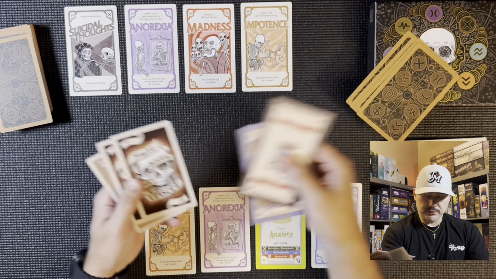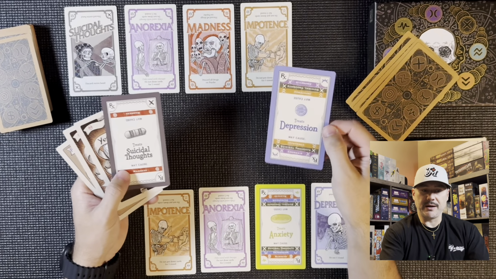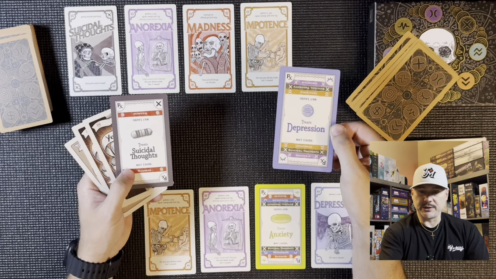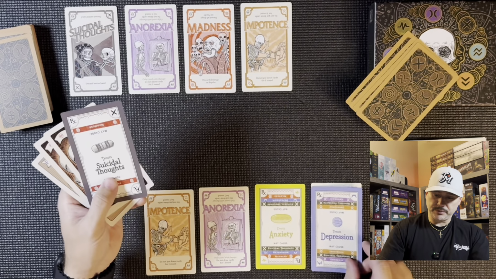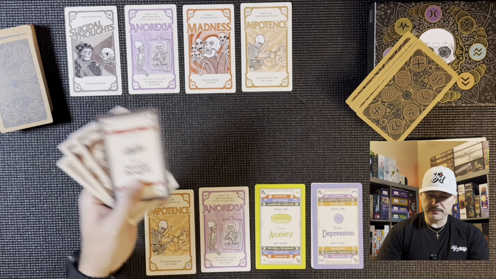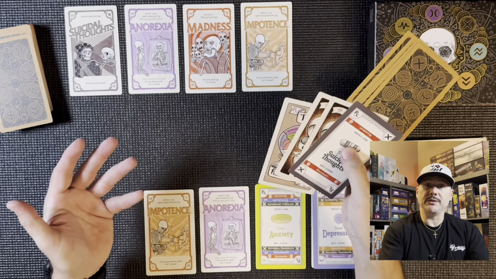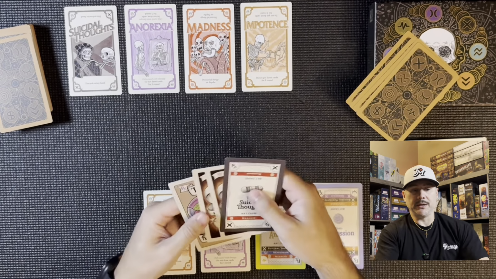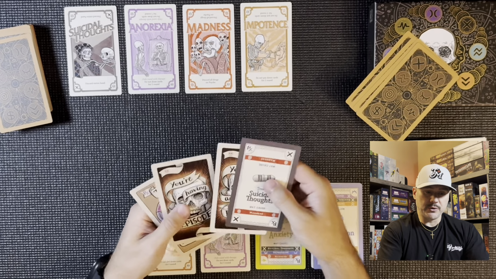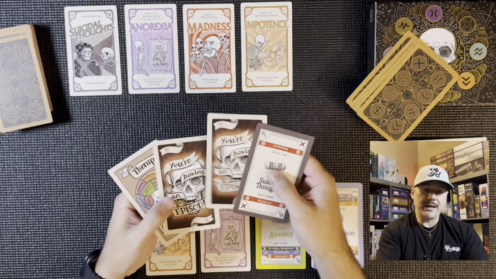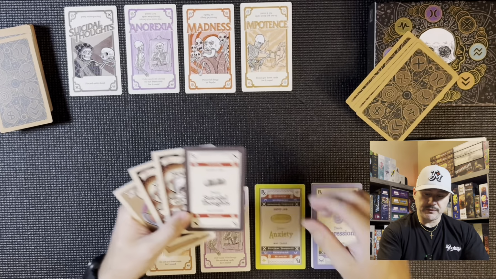Now, if you look in my hand, I also have a treatment for depression, which I might want to play as my second action, in which case it would be the end of my turn, and then it would be player 2's turn to go. But because of what's in my hand, I've got a couple of other different things that I can do here.